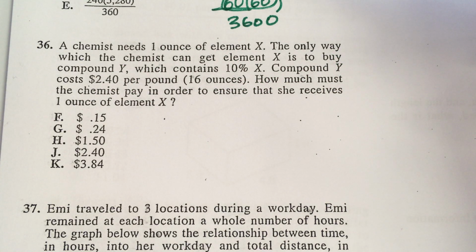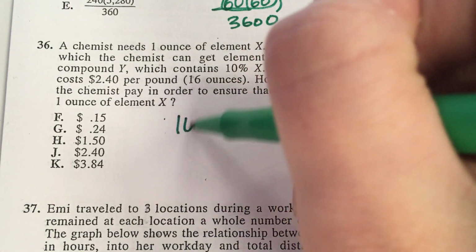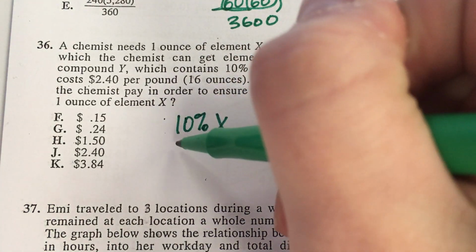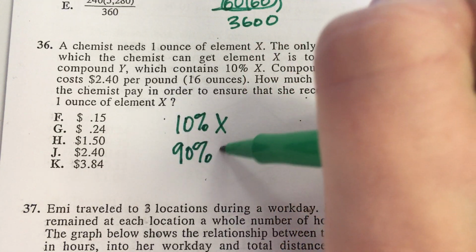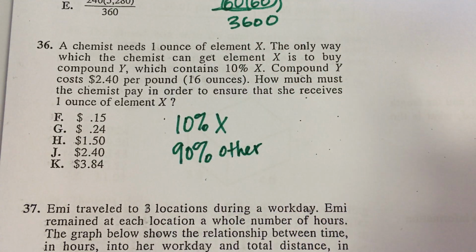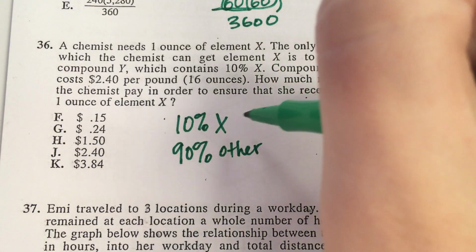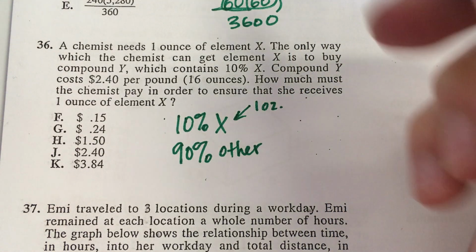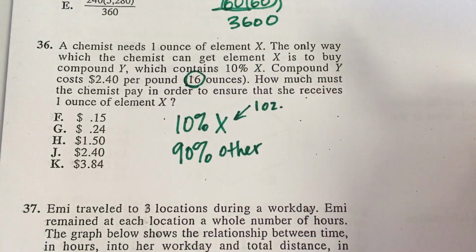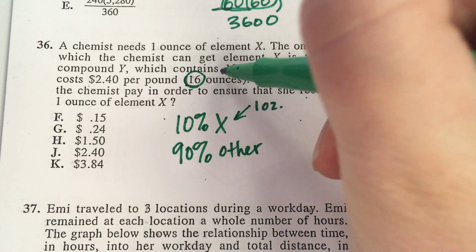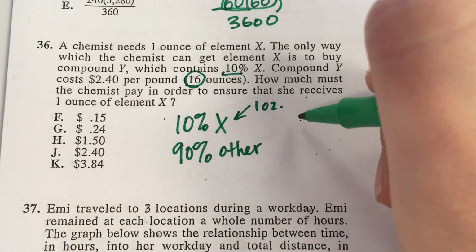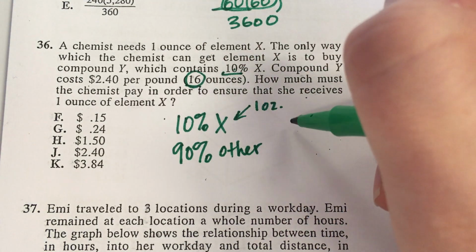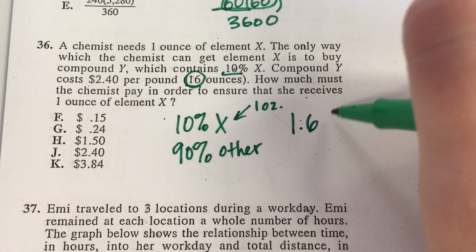Okay. So if I'm thinking about this, I know that I have 10% is X and 90% is something else, right? And I need to get 1 ounce of this. It sells in 16 ounces, and I need to get 1 ounce. So if it's 10% X, then 10% of 16 would be 1.6 ounces.